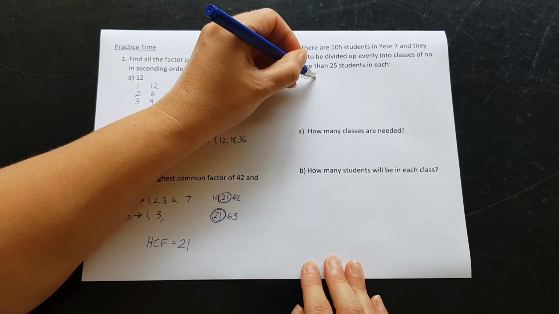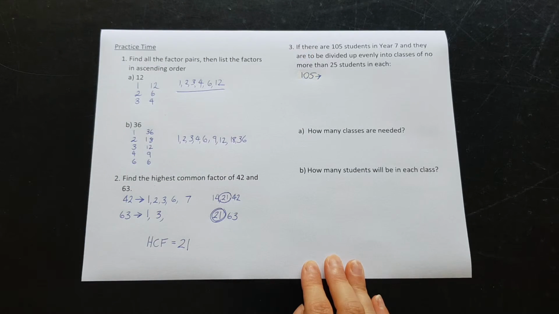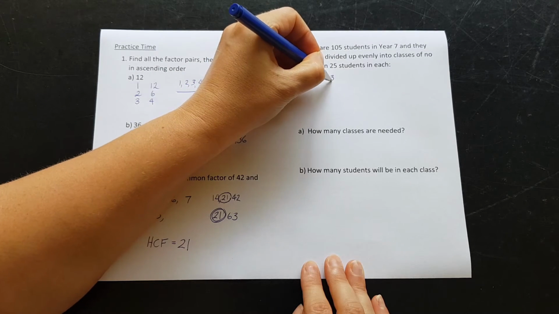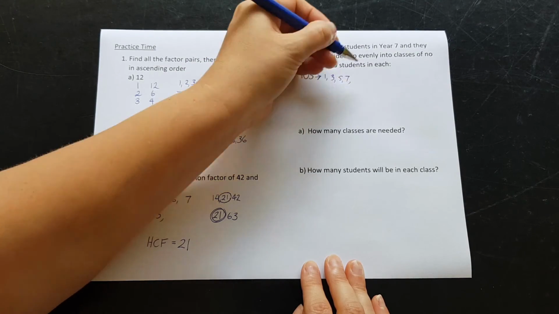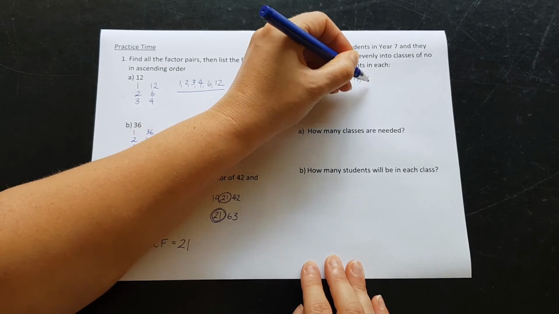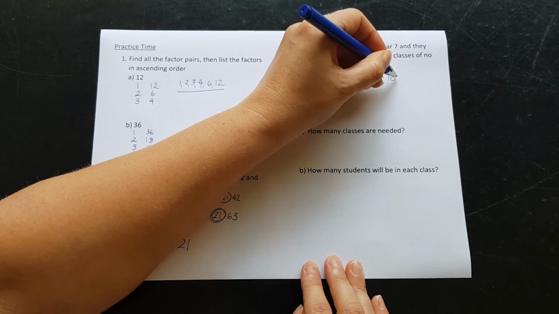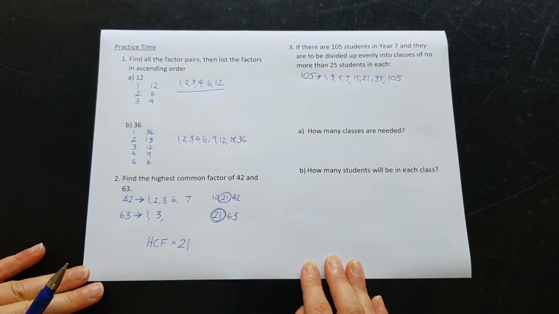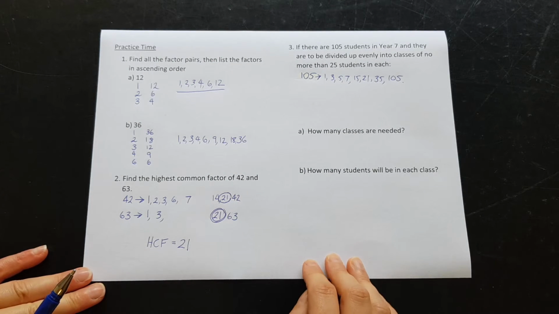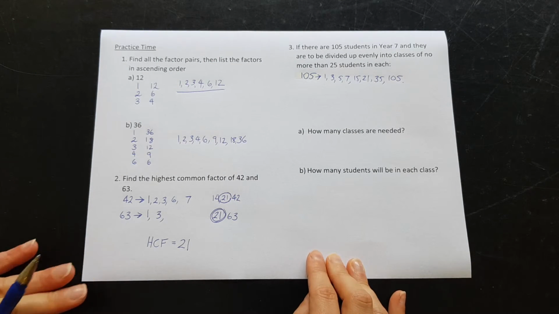Now, we actually listed the factors of 105 in one of our previous questions, if you remember. They were 1, 3, 5, 7, 15, 21, 35, and 105.